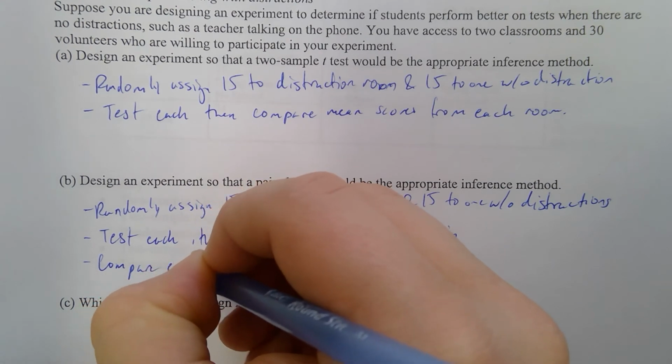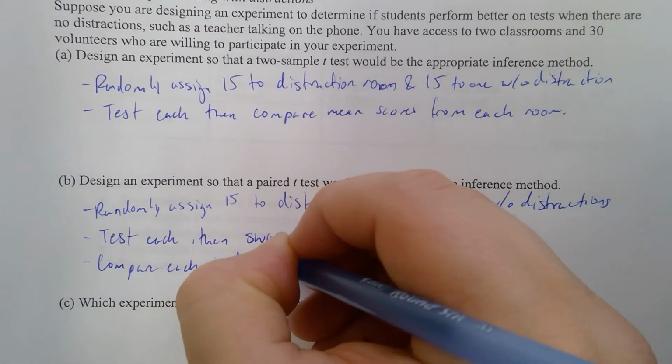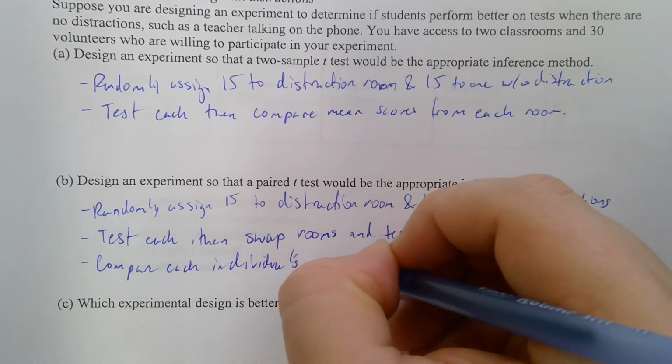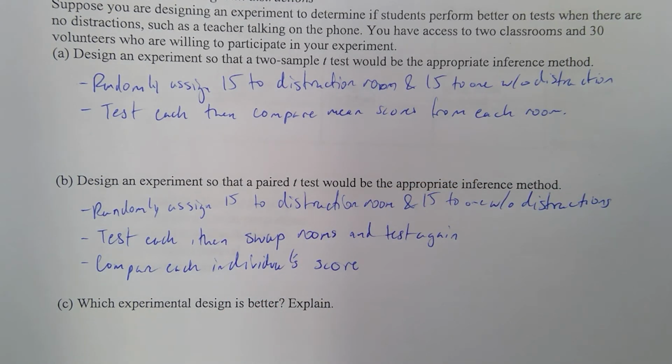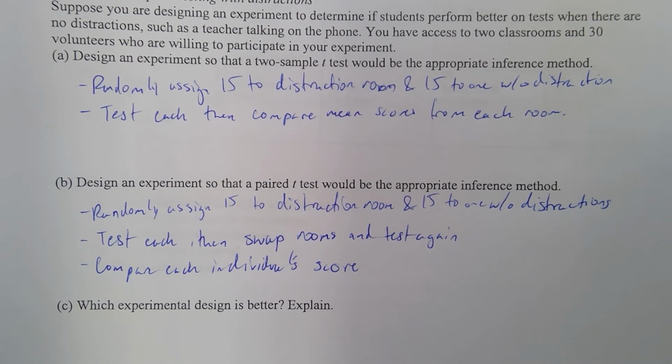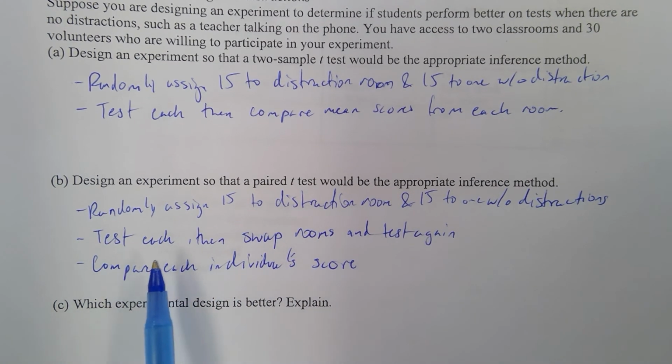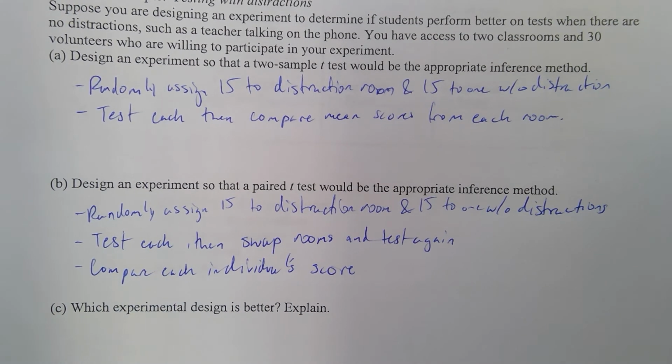Compare each individual's score. So in this situation, I randomly assigned 15 to the distraction room, 15 without distractions, tested them, and then said, okay, now you're not in the distraction room if you were first, and now you are in the distraction room if you weren't first. Then I'm going to compare each individual score.